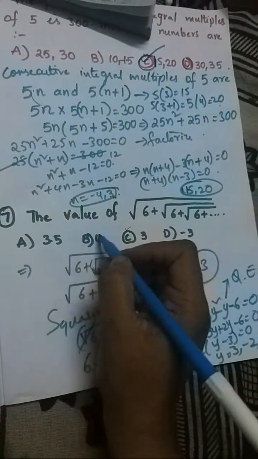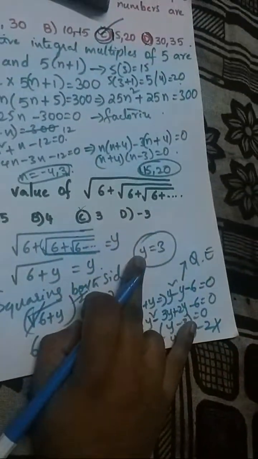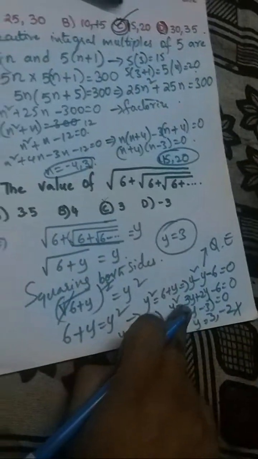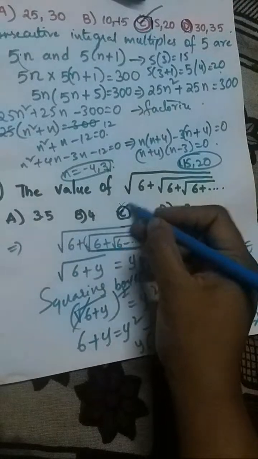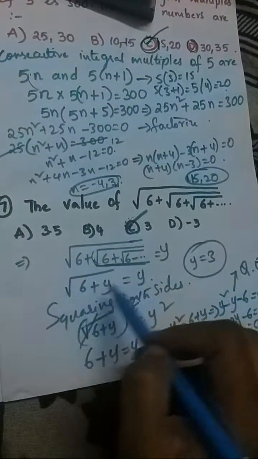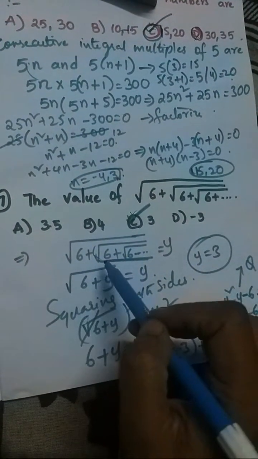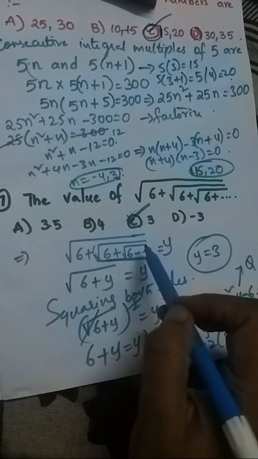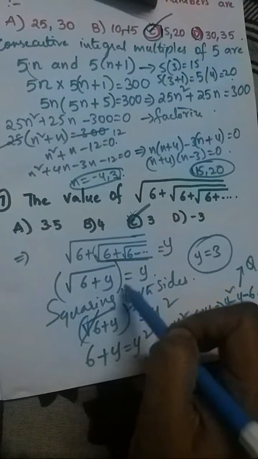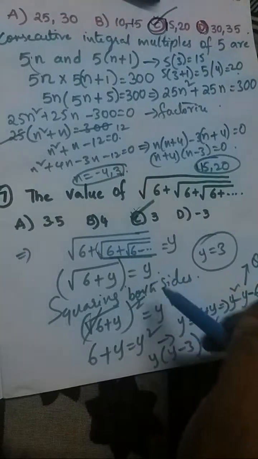In the options, minus 2 is not there. Minus 3 is there but minus 2 is not there. So let us take y equal to 3 as the right answer. That is option C. First we take the whole term as y, and next let us take the second and third terms as y. Now it becomes a smaller term. Squaring on both sides, we get 6 plus y equal to y square.